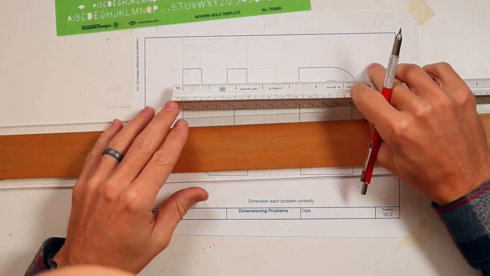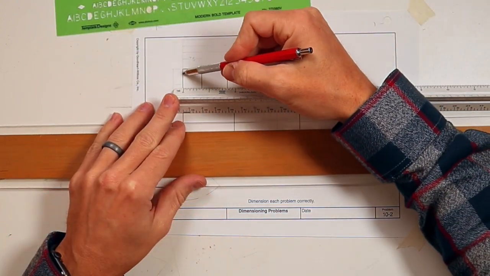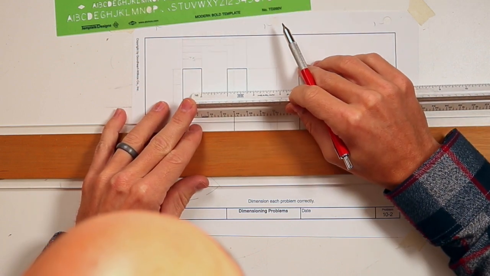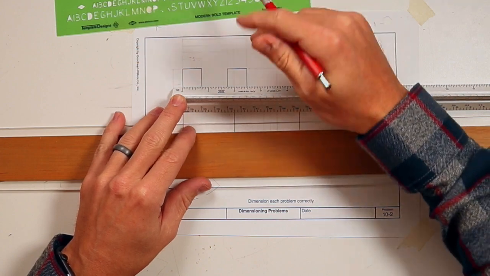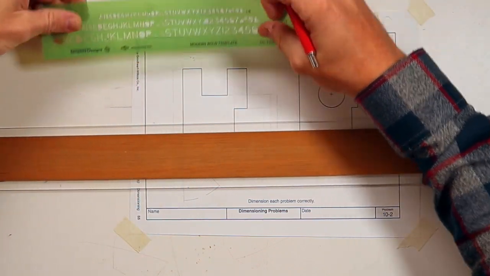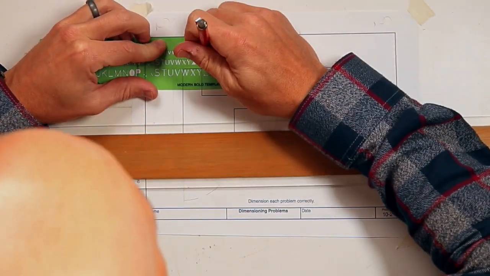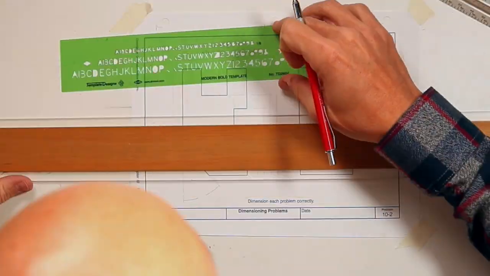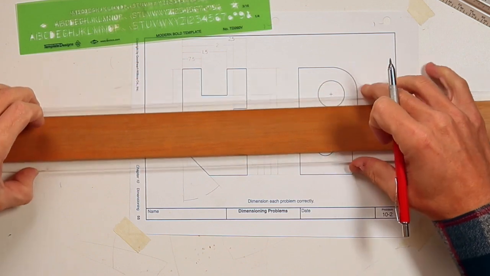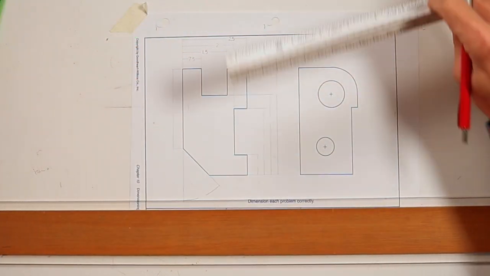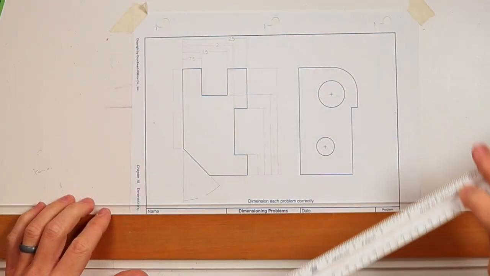The next dimension, so remember I'm using baseline dimensioning, so it's not the size of this notch that I'm measuring, it's from the left hand side. So that is 1.5. Let's go ahead and do the vertical dimensions and the angle.